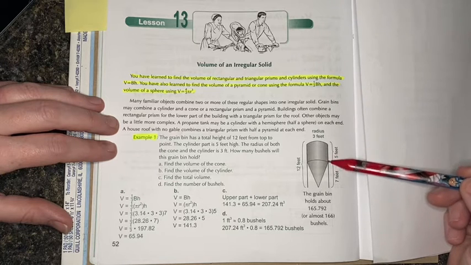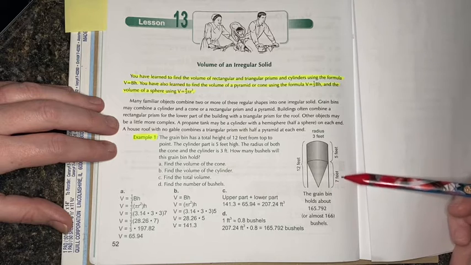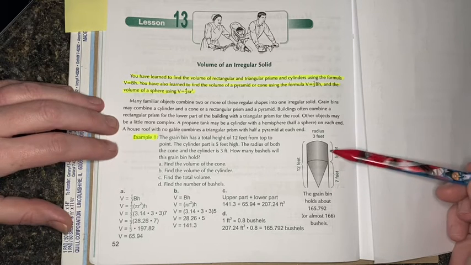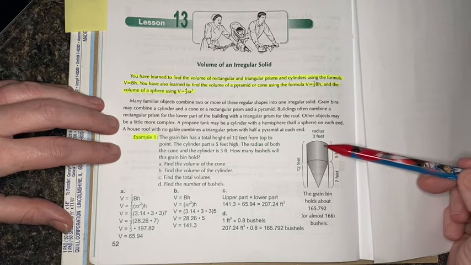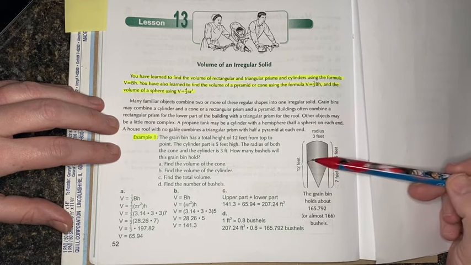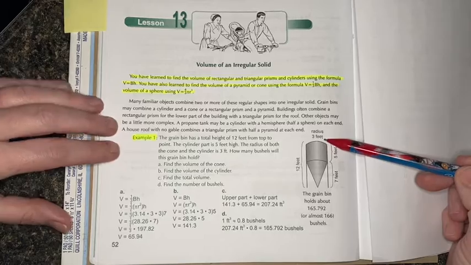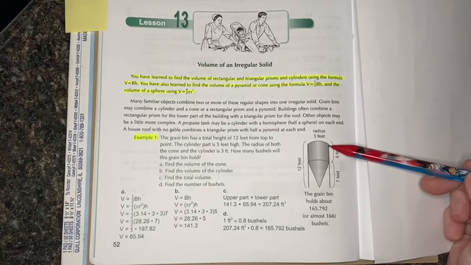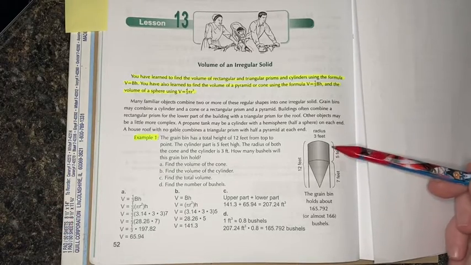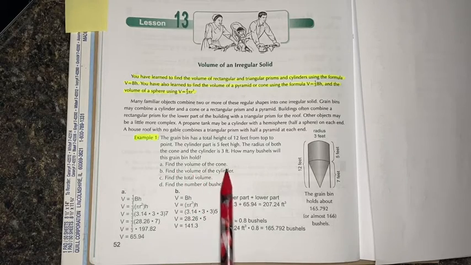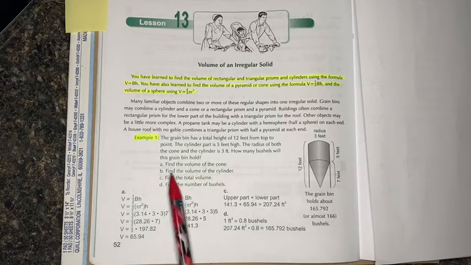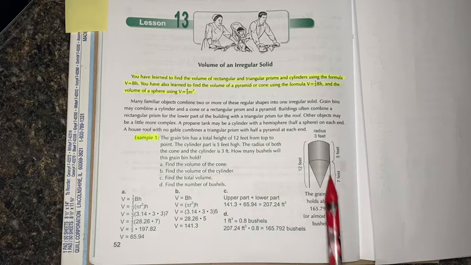So because we know that this is 5 feet of the 12, that tells us that this cone-shaped part is 7 feet tall, right? The radius of both the cone and the cylinder is 3 feet. How many bushels will this grain bin hold? Well, our first thing we want to do is find the volume of the cone, or the volume of the cylinder, but they're starting out with the volume of the cone.